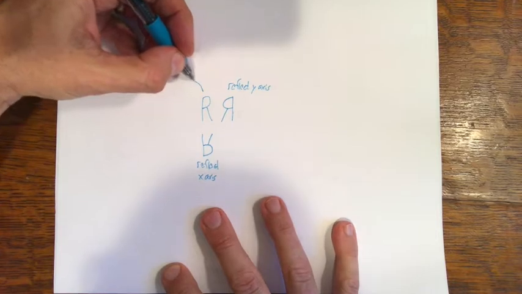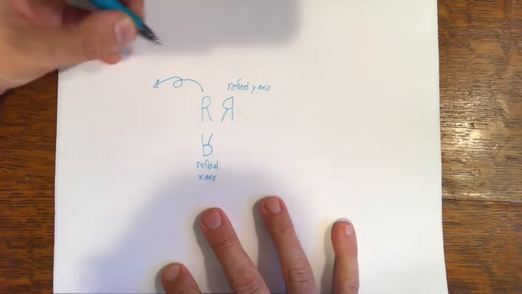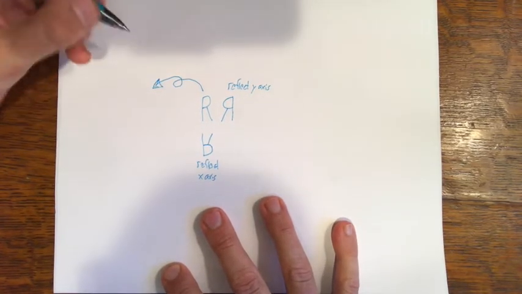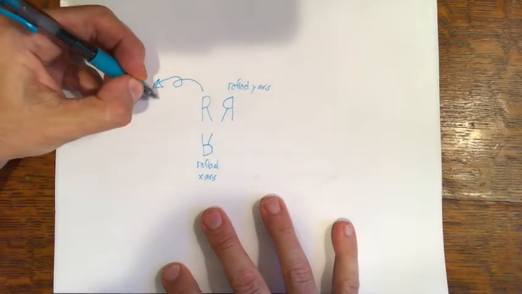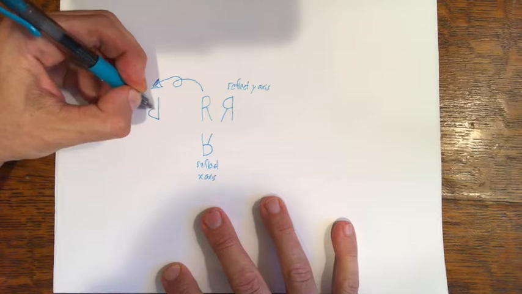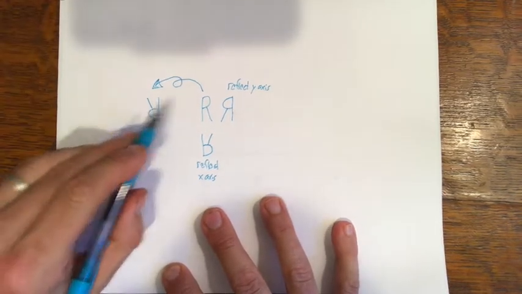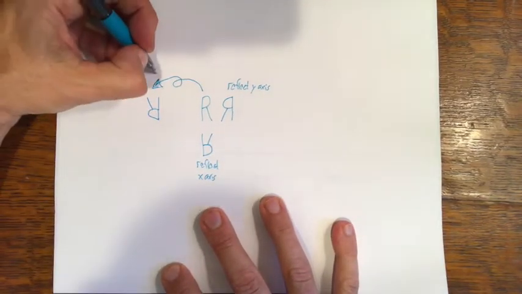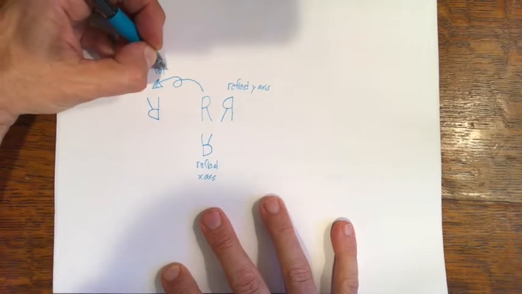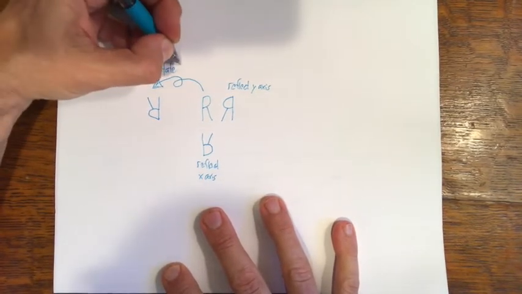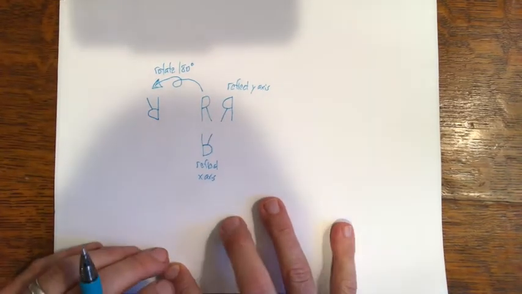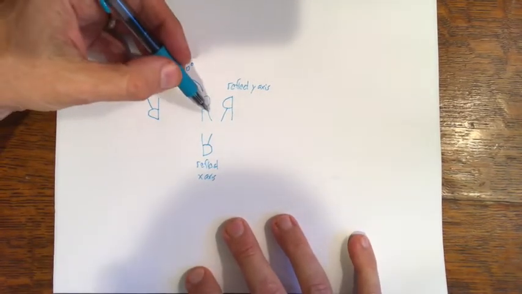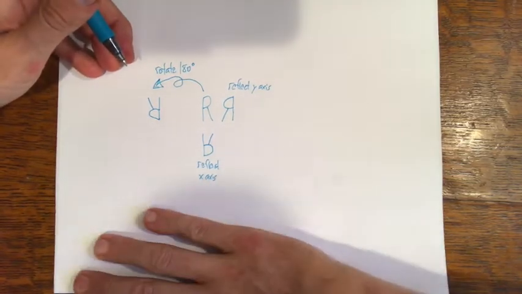Now we're going to rotate it. I like to draw that little symbol just when I'm thinking about rotation, so I know that the R spins this way, and it ends up looking like this. Again, notice how it's different than the other 2. This is a rotation, and it's 180 degrees. You don't need to know that today, but I just thought I'd write it on there. So the R rotates 180 degrees.